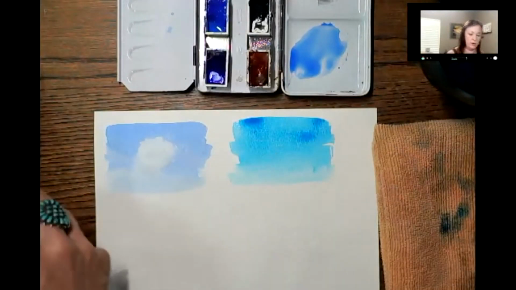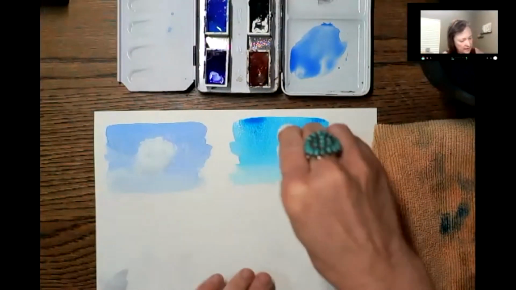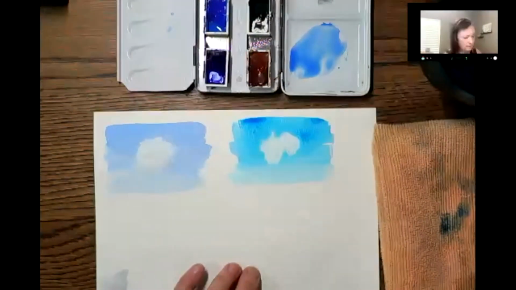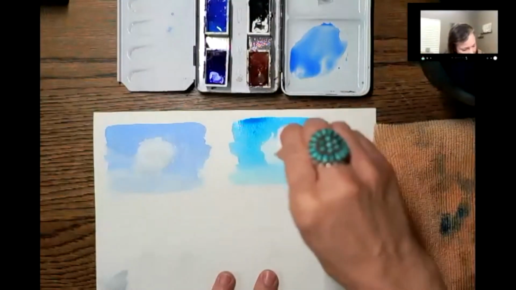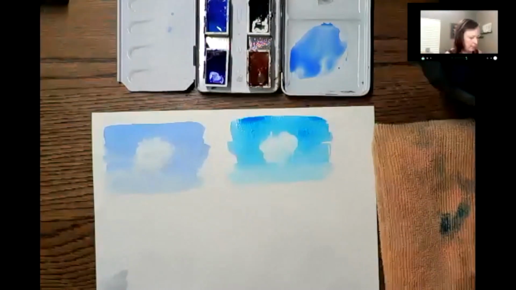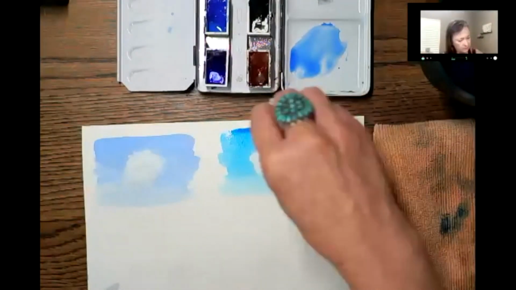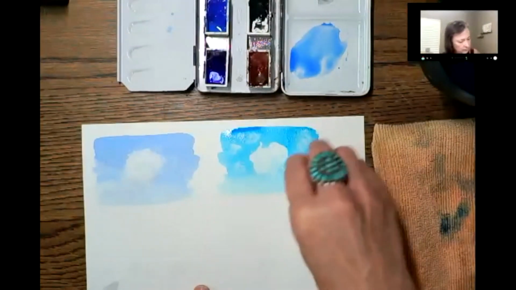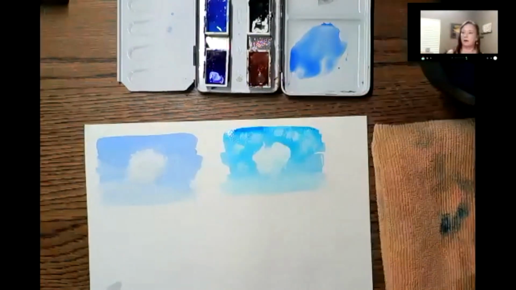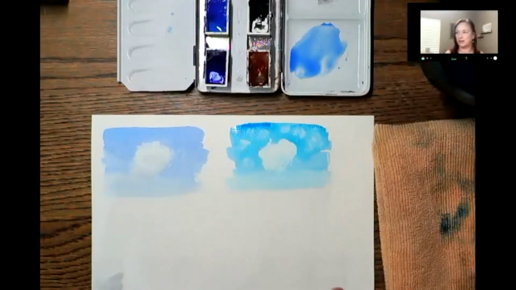So there's phthalo, and boy, it comes out really quickly. And then I'm going to let it dry, though. But see, that instantly makes some really great clouds. There are other clouds as well. And there you get some cloud action going. I'm going to let that dry so I can show you what happens when it's dry.